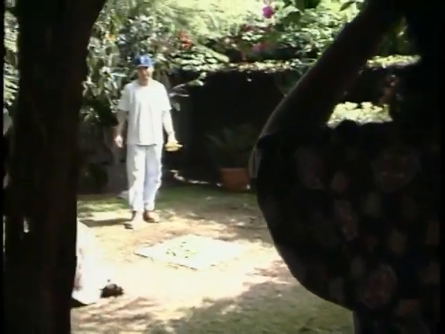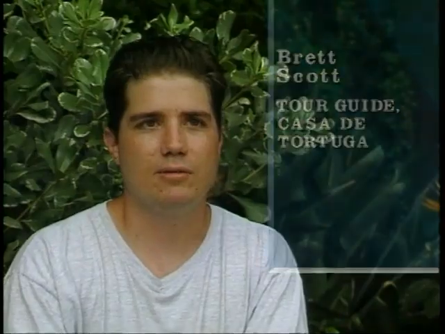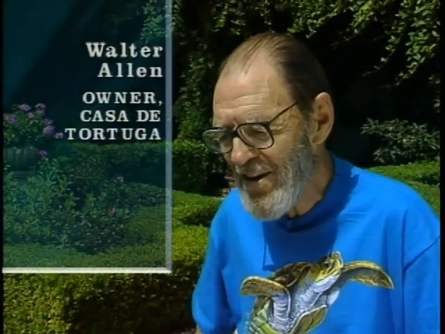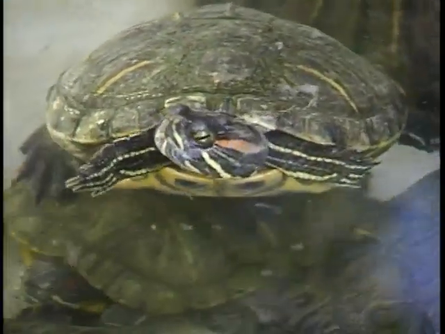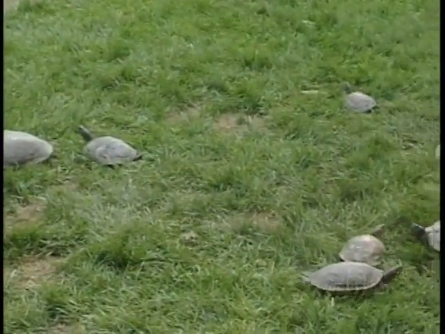And we book a tour every day so people can come and visit, and they're amazed how somebody like Walter Allen would take so much care in preserving these creatures. It's a hobby, really, that's gotten out of hand. You start with 2 turtles, and you got 10, and the next thing you know, you got 30, and then it's 30 years later, and you got about 700 to 800 running around here.